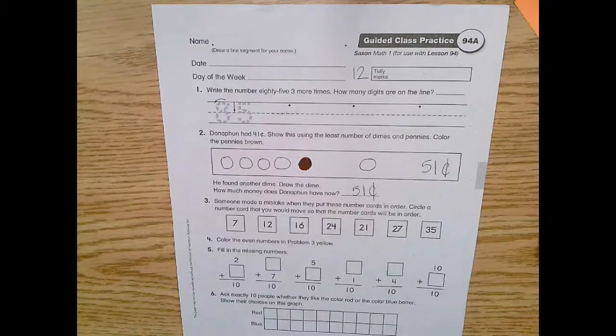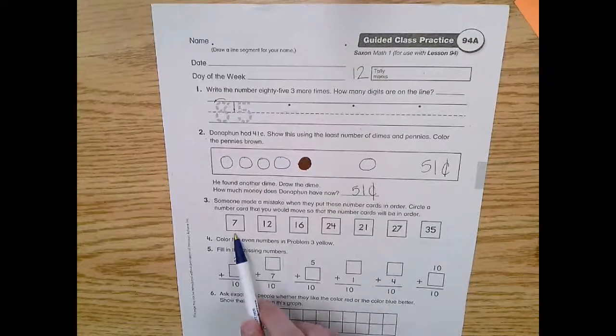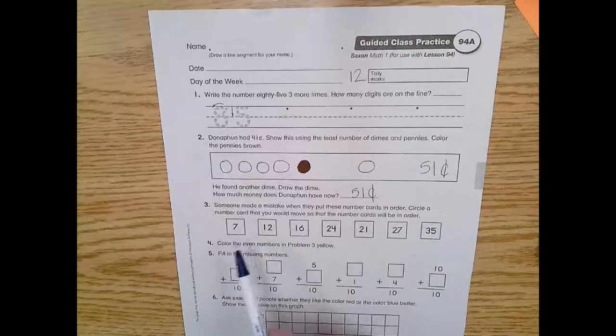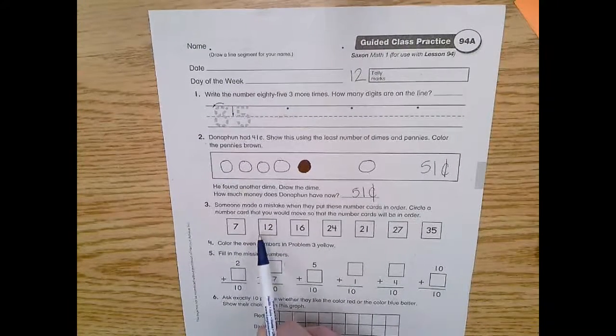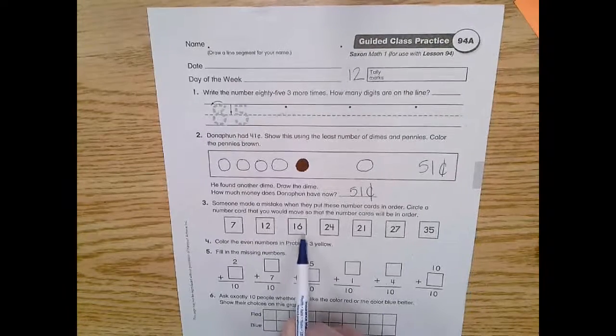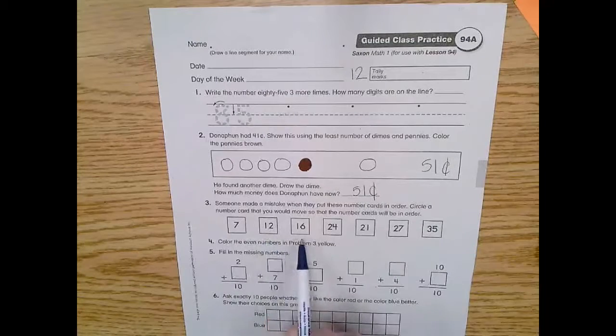The first thing we're going to do is look at our tens places, which is our dimes place, our dimes amount. We see 7 pennies, which is the smallest, because there aren't any dimes. 12 cents, 1 dime, 16 cents, 1 dime, and 6 pennies is more than 2 pennies.